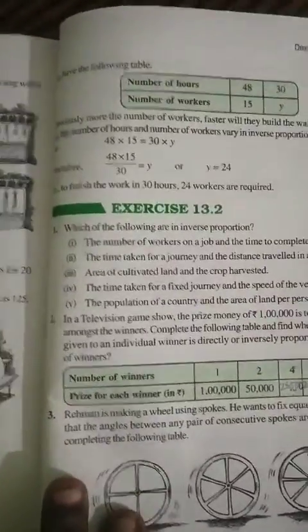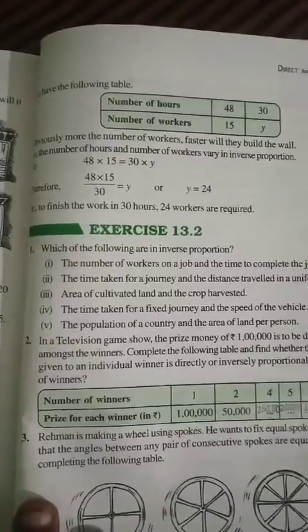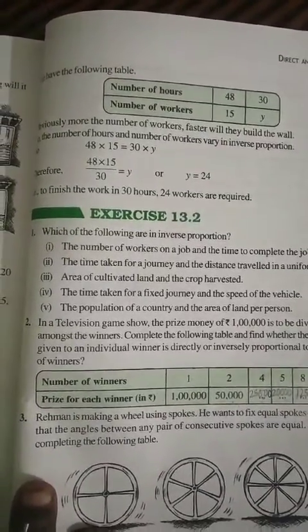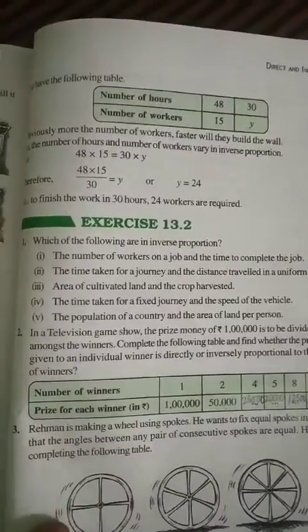Children, as we have been dealing with the chapter direct and inverse proportion, right now we are going to start exercise 13.2, which is about inverse proportion.